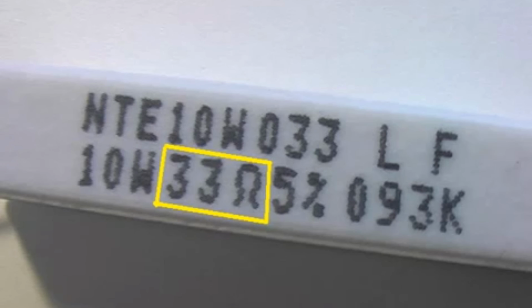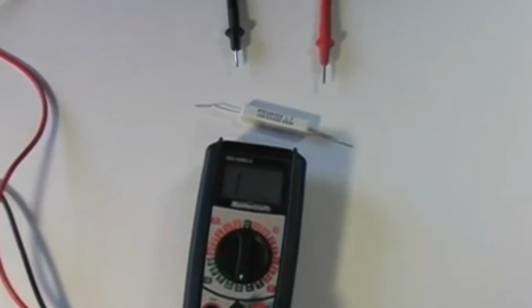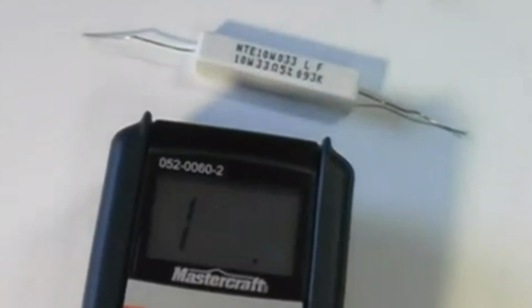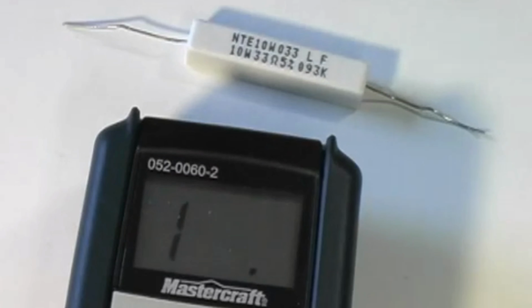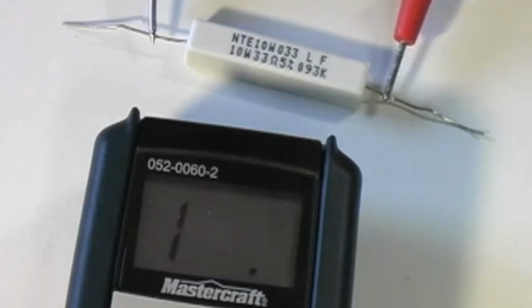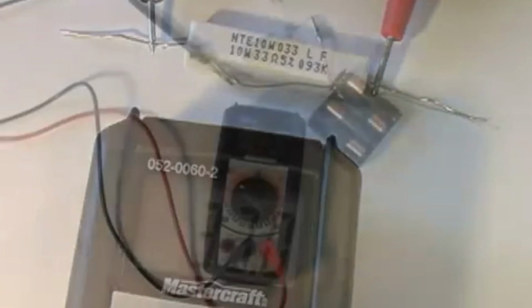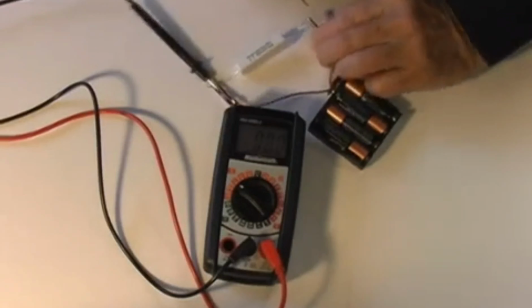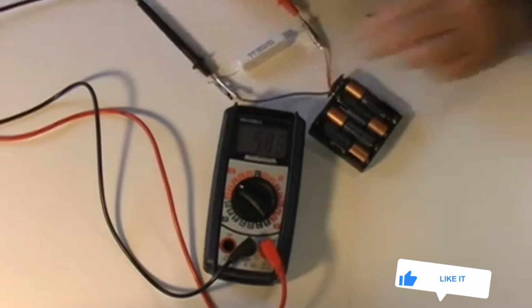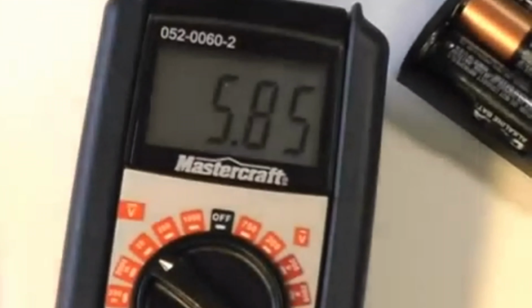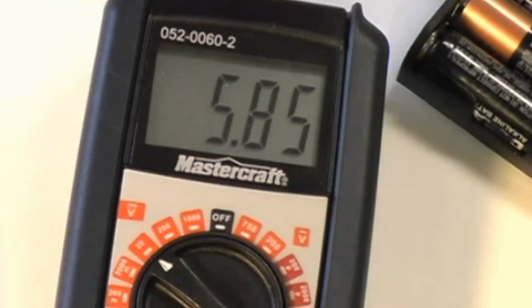Let's take the resistor out of the circuit and use a meter to actually measure the resistance. They can vary a bit from the stated value. Our meter confirms that this resistor has a resistance of 33 ohms. With the resistor back in the circuit, I'll measure the voltage drop across it. The voltage drop across this resistor is 5.85 volts.